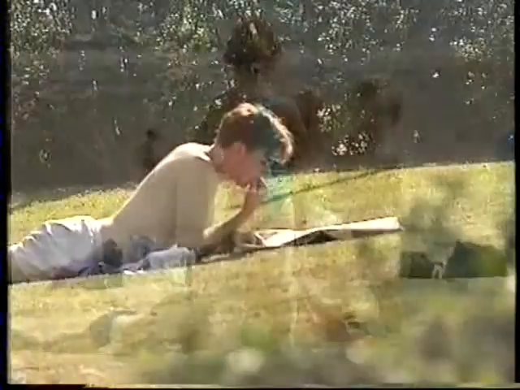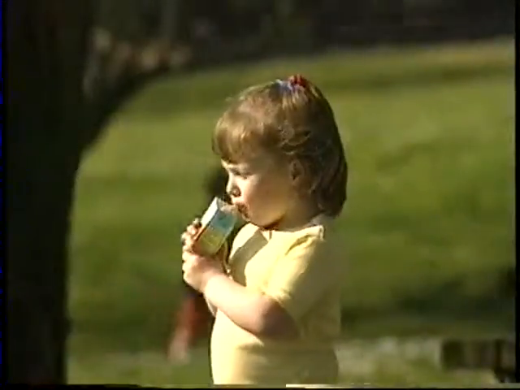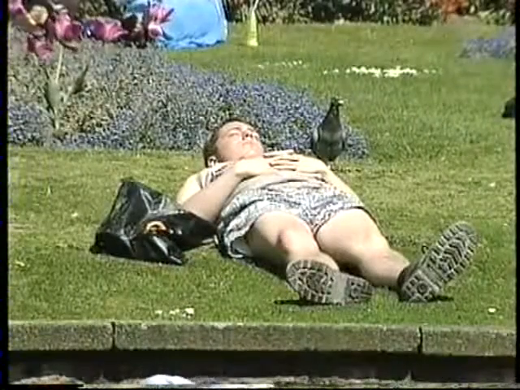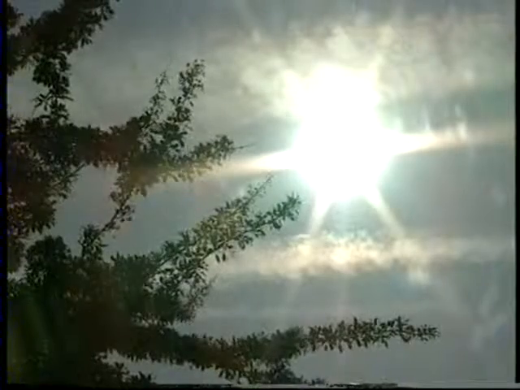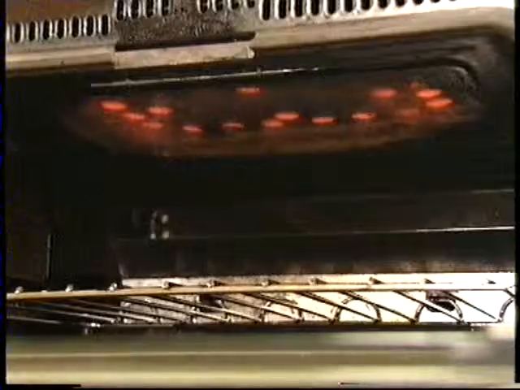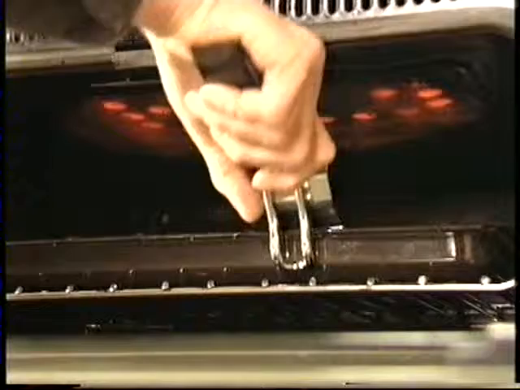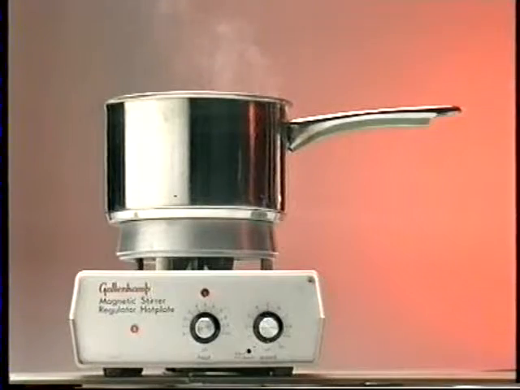The third method of heat transfer is radiation. Every day, a vast amount of solar energy reaches the Earth, not by conduction or convection, but by radiation. This is the transfer of heat energy by means of infrared electromagnetic waves. The domestic grill also works by radiation.